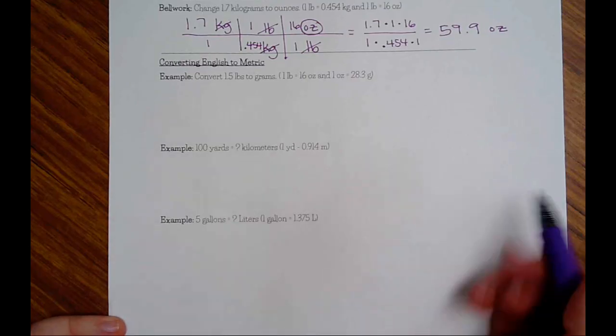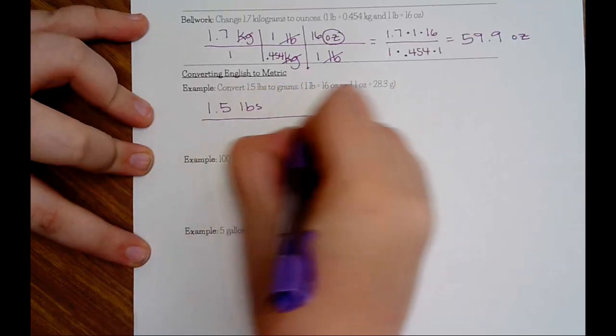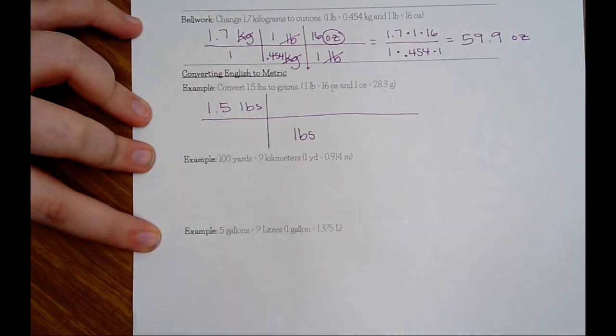So let's simplify that out. It's going to be 1.5 times 16 times 28.3, all over 1 times 1, which is just 1. So my final answer is 104.7 grams. Again, I know this because this is the only label that didn't fill out.